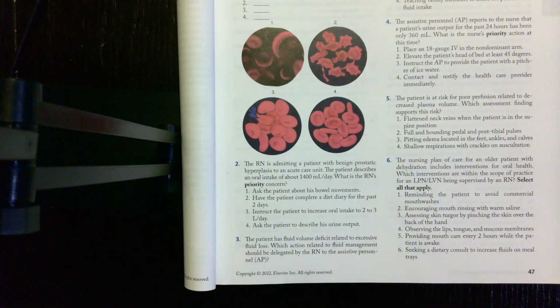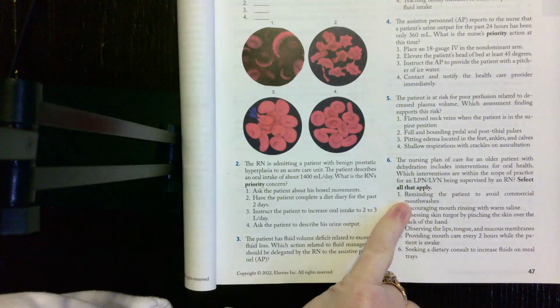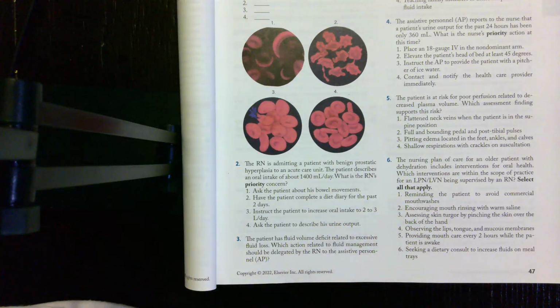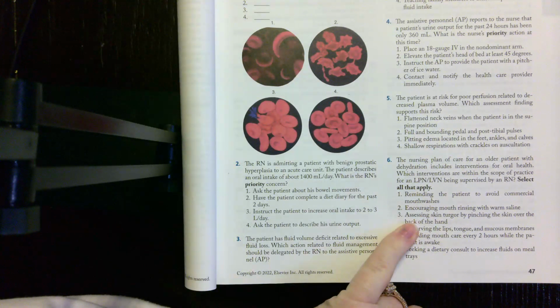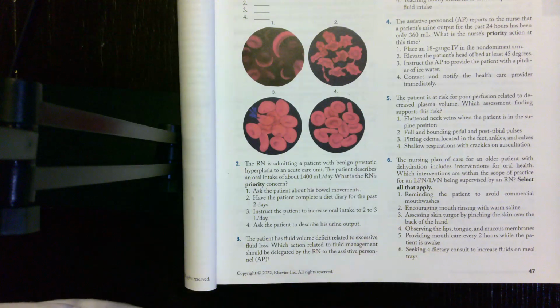So number 1, reminding the patient to avoid commercial mouthwashes. Yes, the key term is reminding. That means that they've already been taught this by either the doctor or the RN. Encouraging mouth rinsing with warm saline. Yes, they can do that. Assessing skin turgor by pinching the skin over the back of the hand. No, the key term with this is assessing. LPNs do not assess, they gather data.